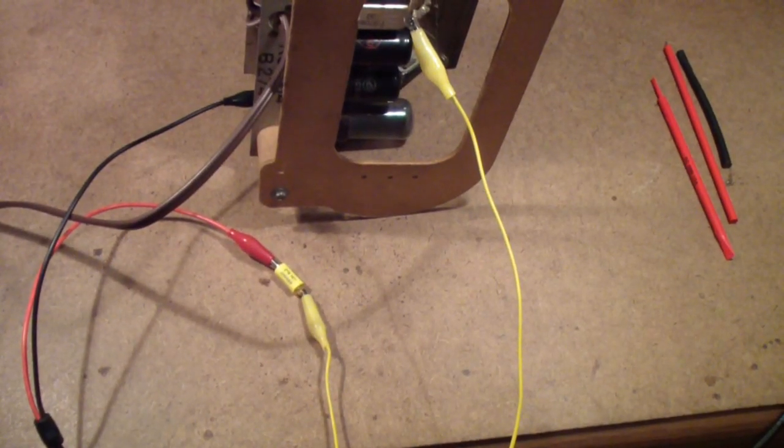Before we move on to looking at the actual alignment instructions for this radio, just to give you an overview of what you might have to plan for if you decide that you do want to go acquire a signal generator and a nice sensitive meter.